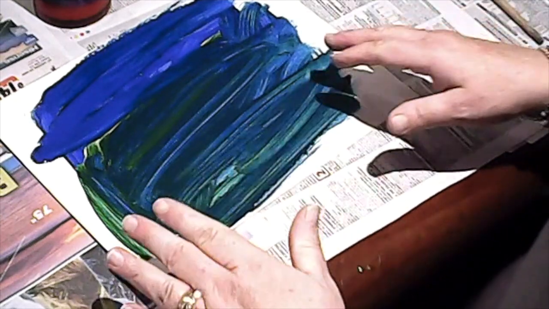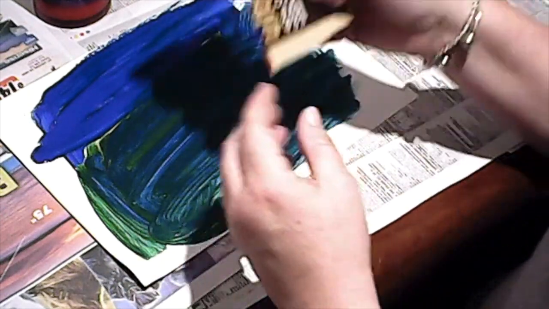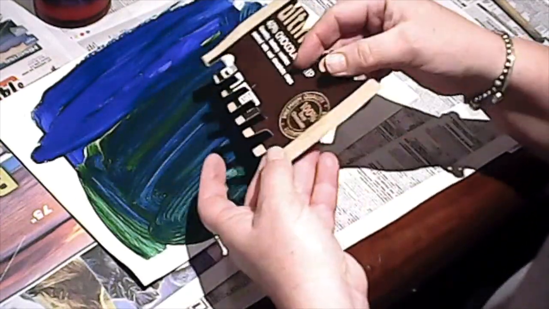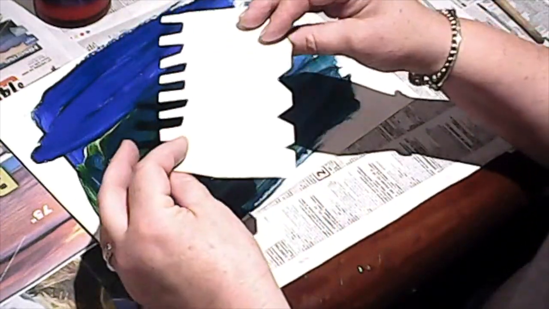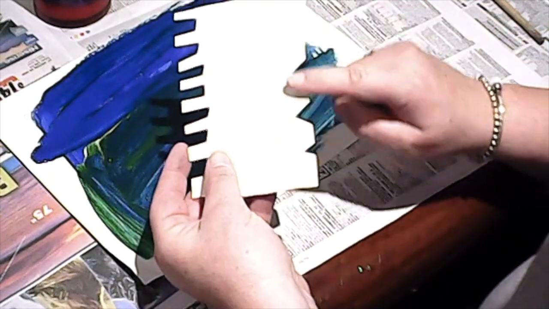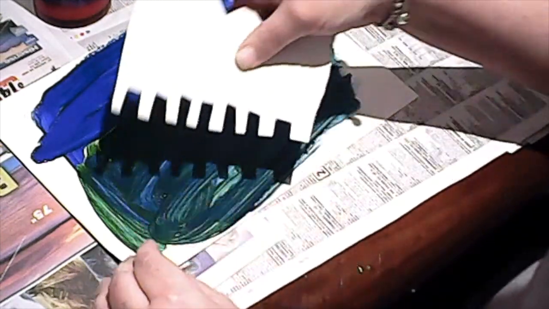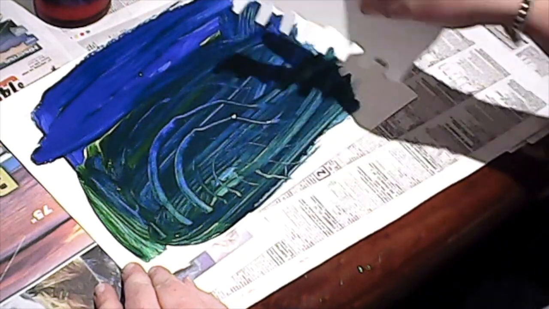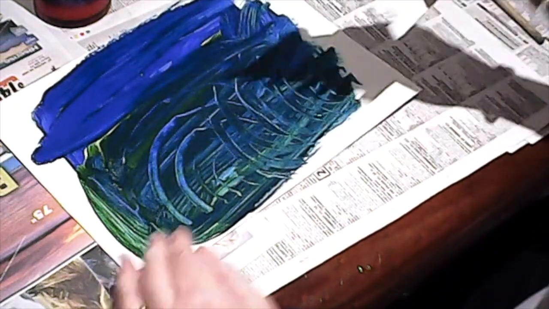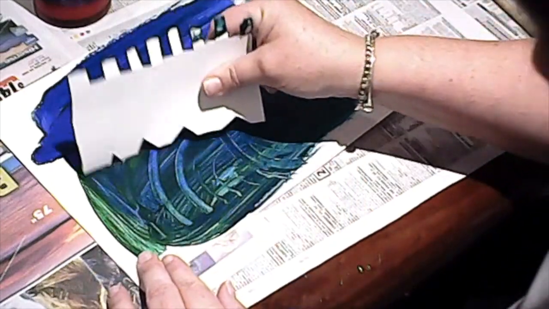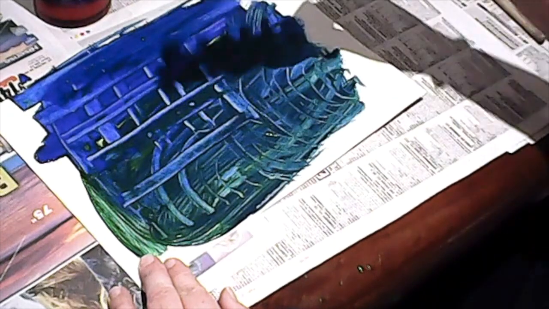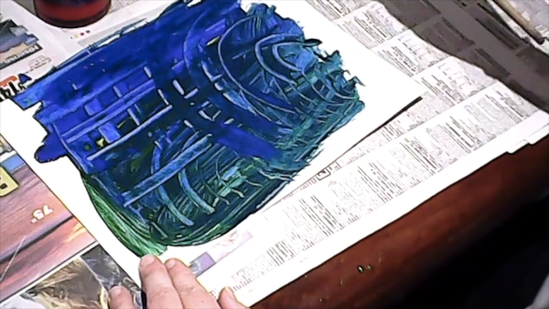Now you can make texture in several ways. If you have a painting fork, you can use that, but I don't. So I've just used an old cookie container and I've cut different shapes on each side, and I'm going to use these as a comb and just kind of drag them around the page just to give it texture. So I want to make some marks on the page. You can make crosses, you can twirl it, you can do whatever you want.